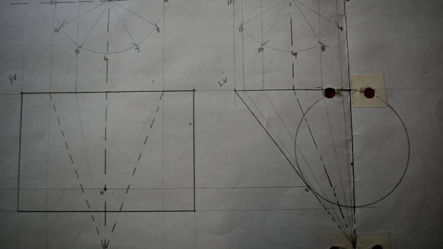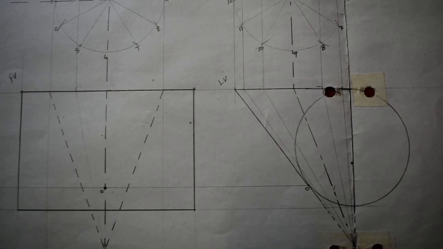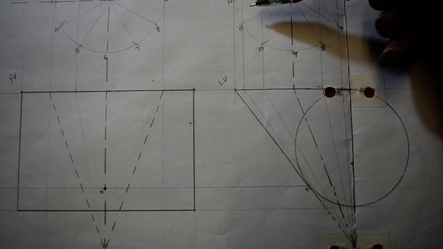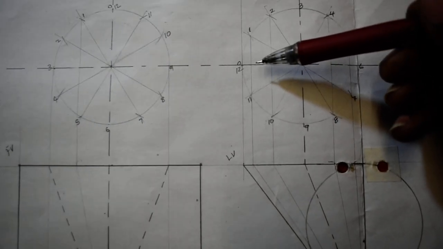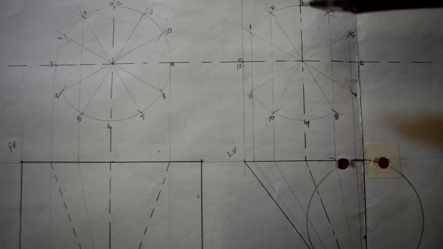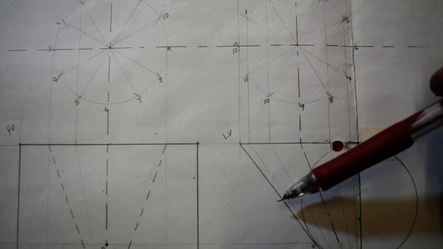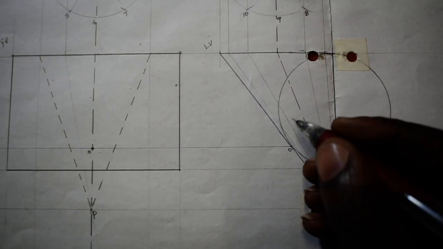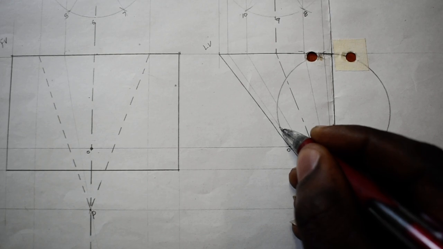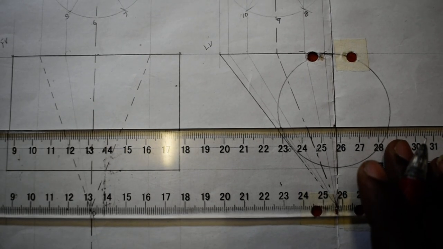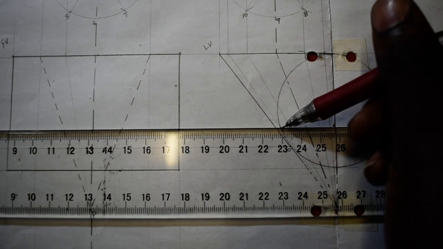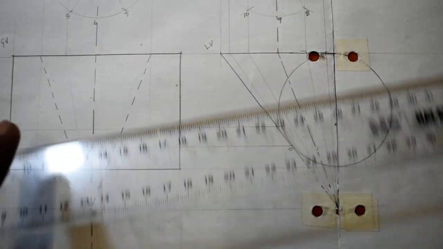So let's get the point 1 that we were so anxious to get. So there is point 1. Trace it back from the auxiliary of your left view. There it goes. From there it goes to your apex point. Once it touches the main pipe, it's your point, which is that one. So take it horizontally towards your front view.